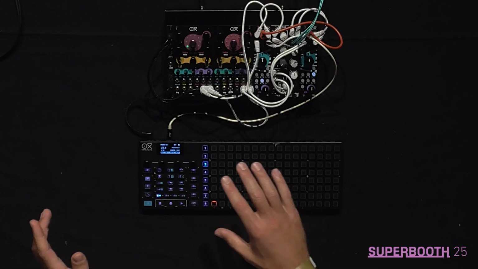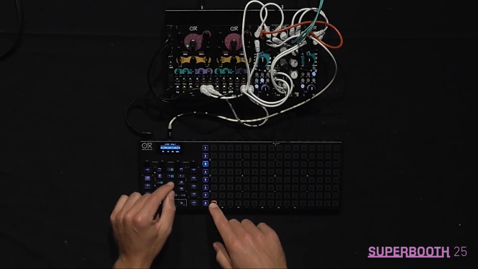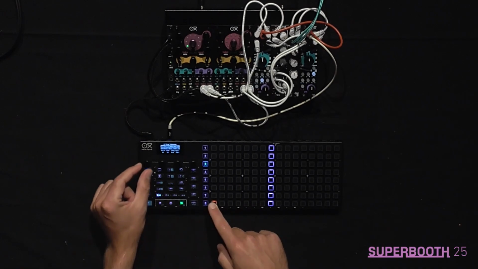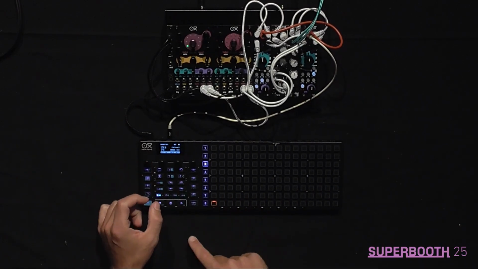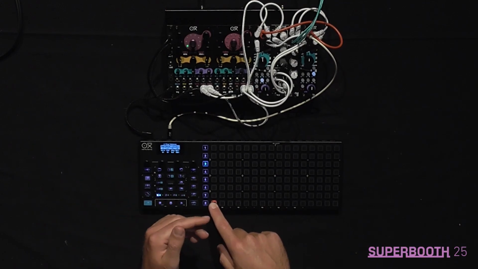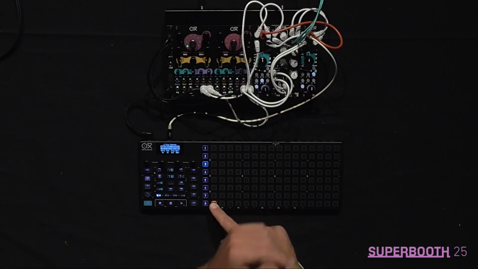So previously you can play with ratchets per step. So you could set the amount of ratchets you want per step. Let's see. You can hear the ratchets, okay? But now you can select how long the repetitions last in number of steps.